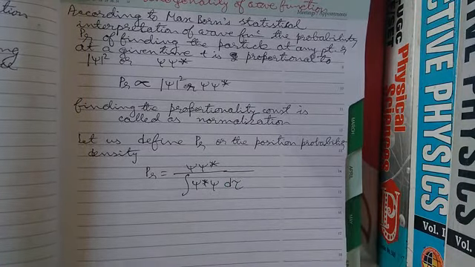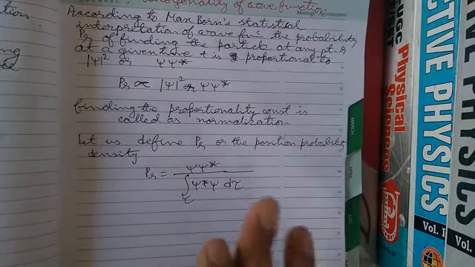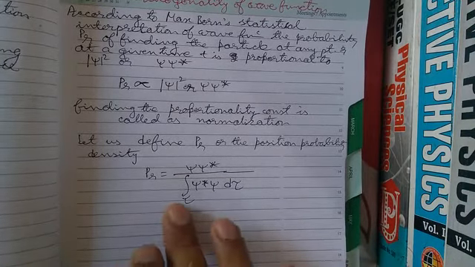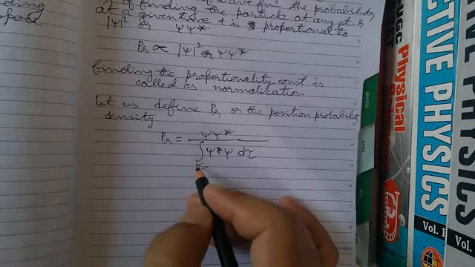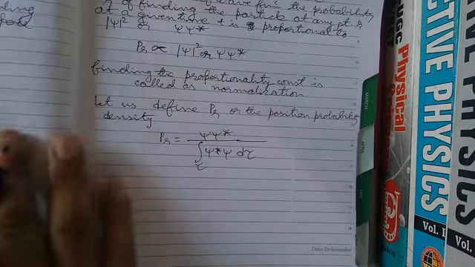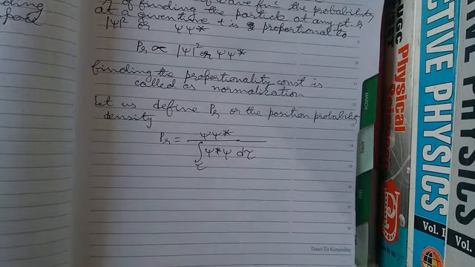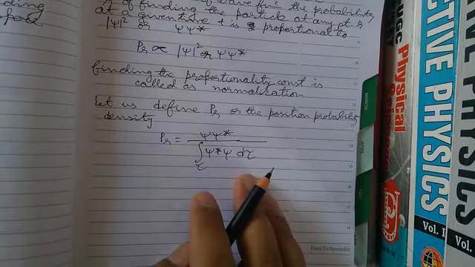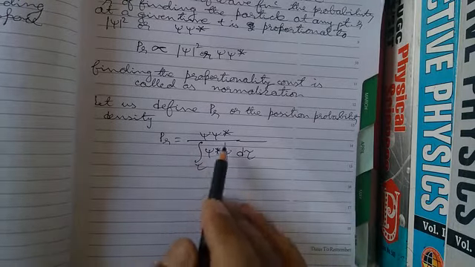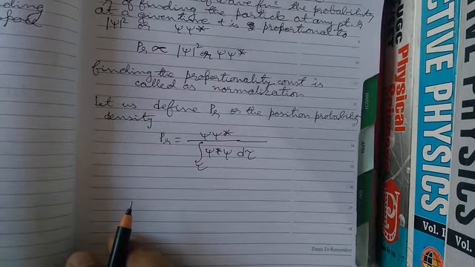That is integration over the entire space; if it was one dimensional, then it would have been minus infinity to plus infinity. Here there are three dimensions, so I am taking the entire tau.